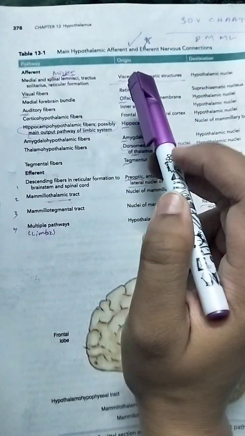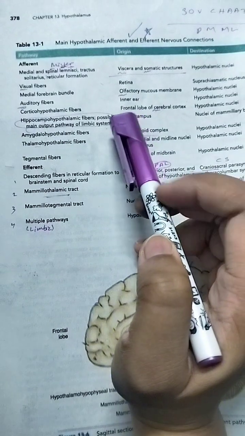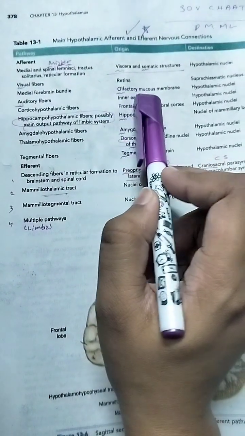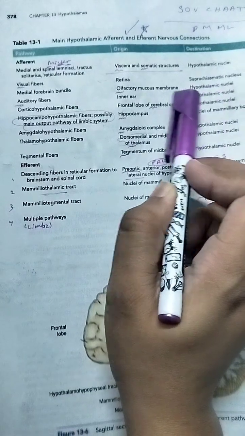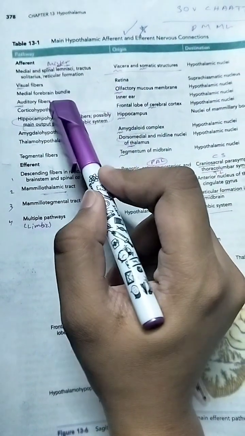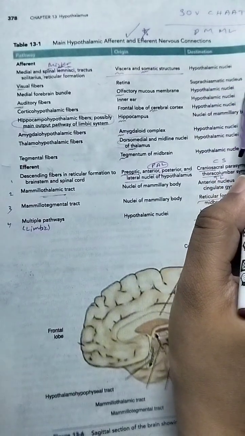Somatic and visceral structures, and their destination is the hypothalamus, of course. Now let's talk about the olfactory pathway. The olfactory pathway, as you know, arises from the olfactory mucous membrane, and this pathway is that of the MFB, or the medial forebrain bundle, and it is going to lead to the hypothalamic nuclei as well.